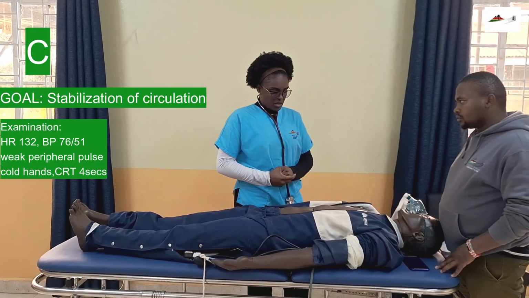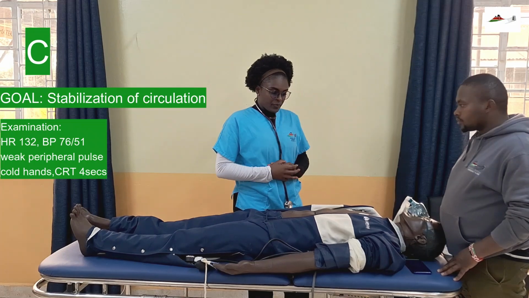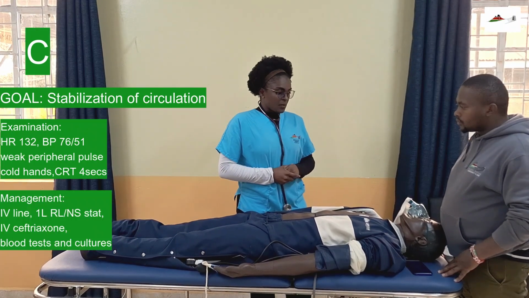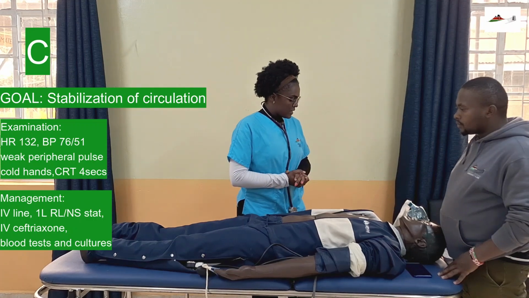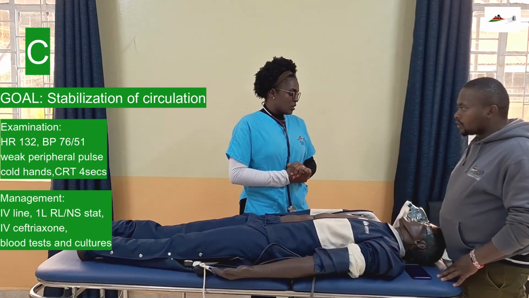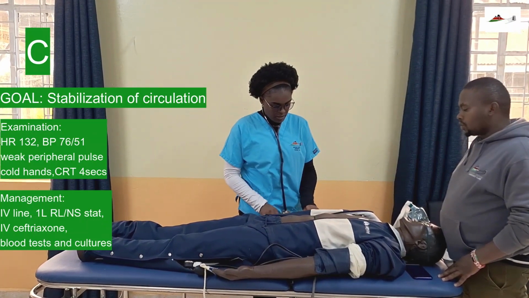So John presented with a history of painful urination for 3 days, and he's presenting with features of shock. So I'm thinking he might have septic shock. First, I'd like to give him a broad spectrum antibiotic. Okay. So I'm giving IV ceftriaxone 2 grams. Okay, fine.